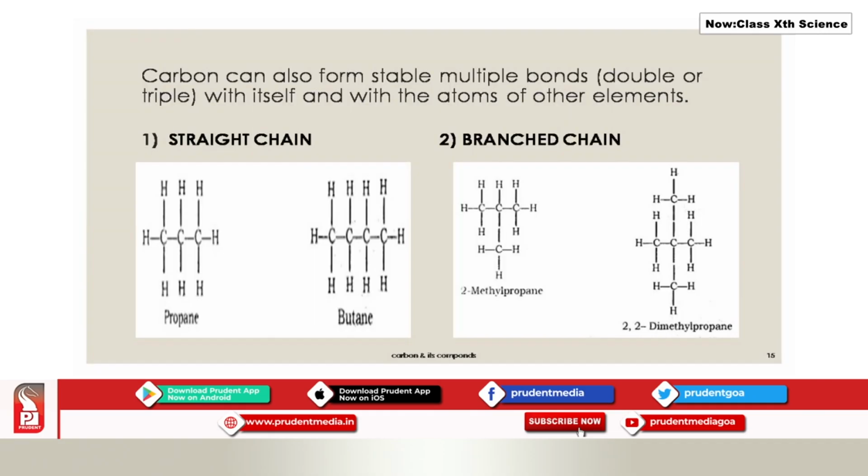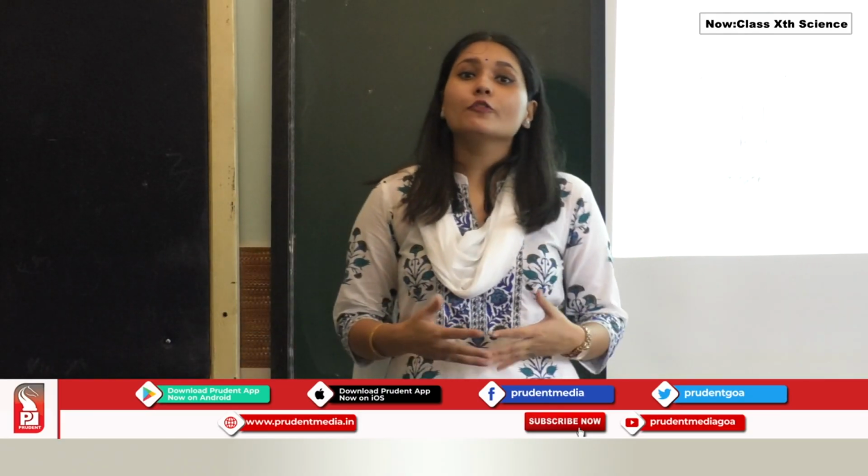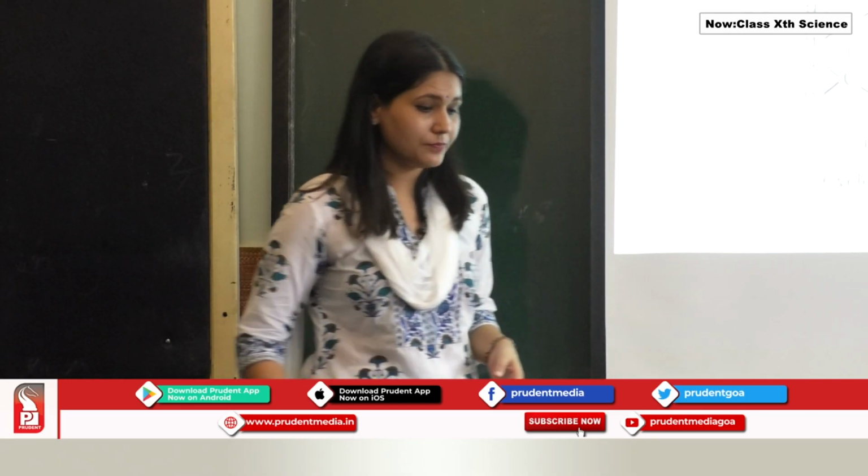Now in the second case, if you look at the structure carefully, there are straight chains, but linked to that is another substituent, which is causing branching. So this is a branch chain that you can see, 2-methyl propane, 2,2-dimethyl propane. So carbon's ability to form multiple bonds allows it to form structures like straight chain, branch chain and also ring. Now let us move on to the ring structures.